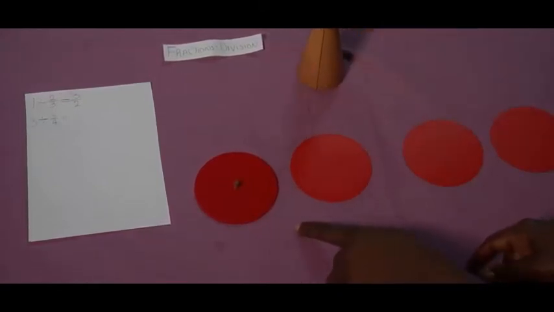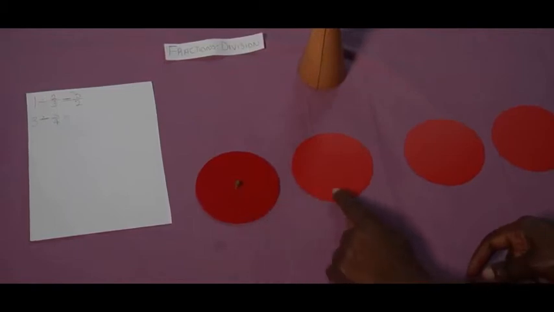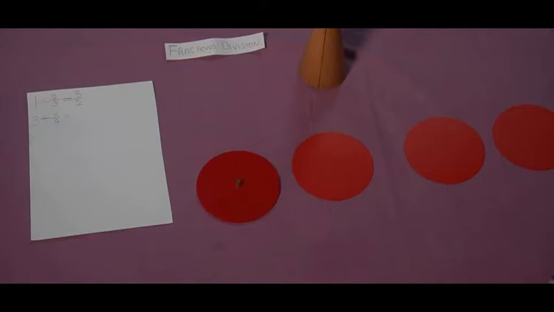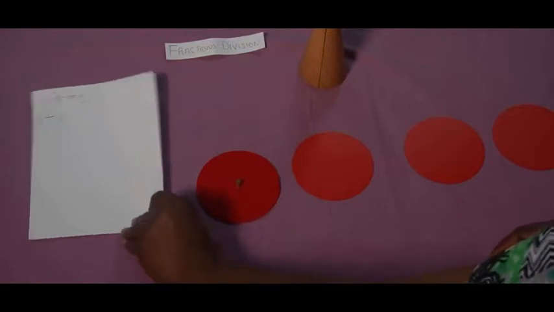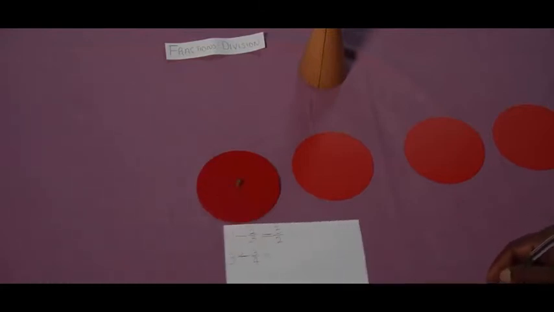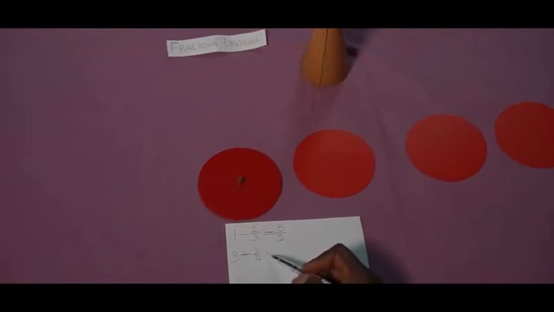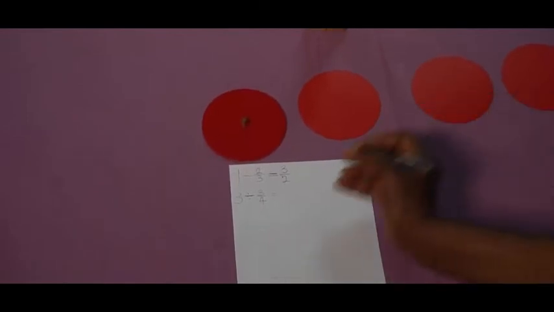So what is our answer? 1, 2, 3, 4. So 3 divided by 3/4, we are having 4.